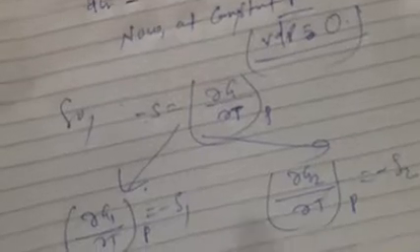So del G1 by del T at constant P is written as minus S1 and del G2 by del T at constant P is written as minus S2. Now, putting these values in equation 4.